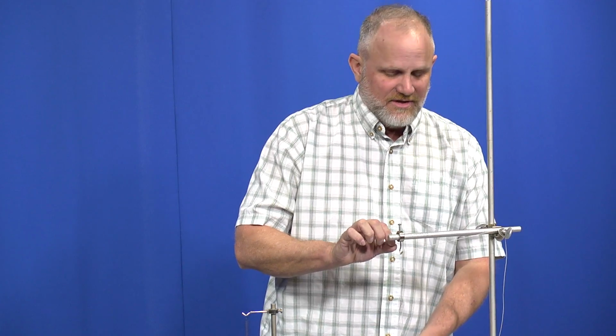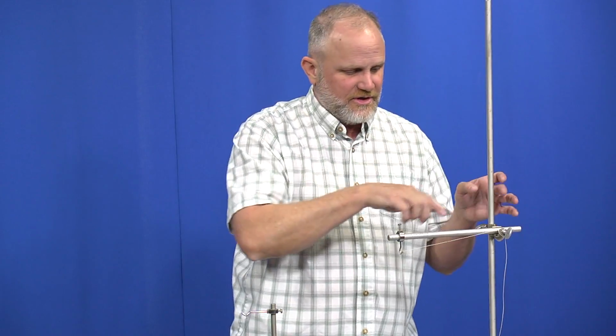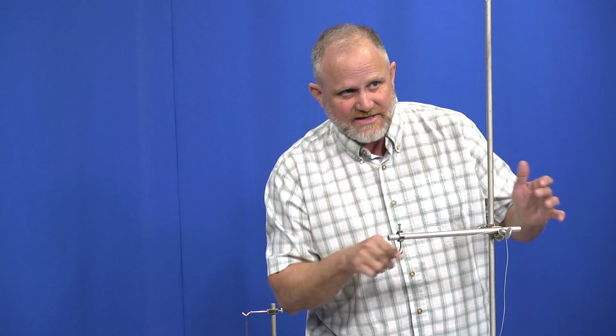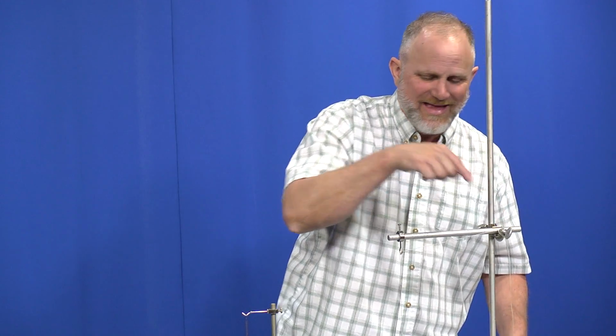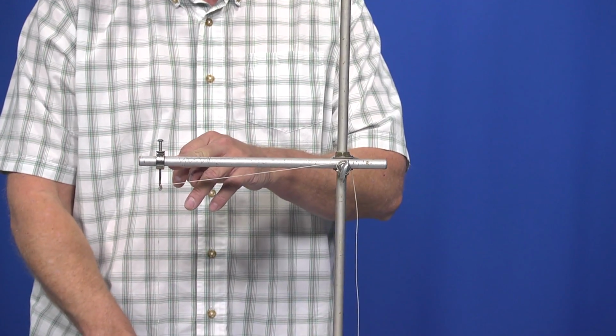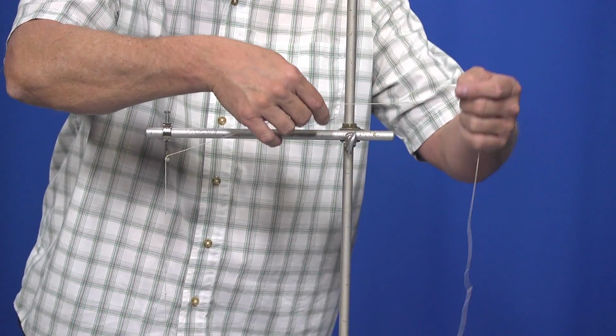Rather than having many different strings of different lengths, just take one long string, and you'll notice here I have it wrapped around the little hanger here many times so that it's firm, and then I just bring it around here and keep it out of the way. And that way I can easily change the length without having to change my setup completely. So let me just demonstrate that.